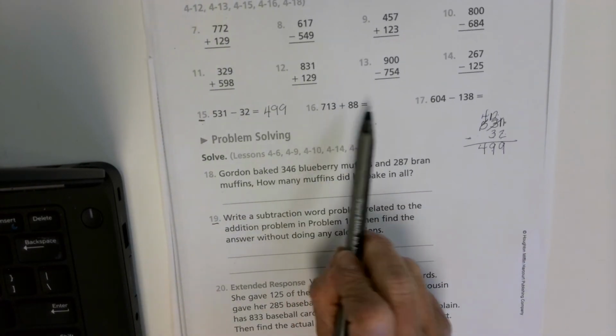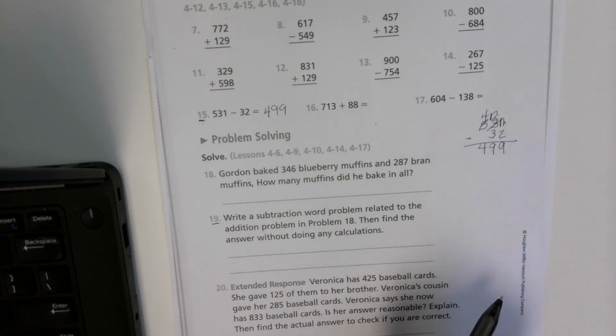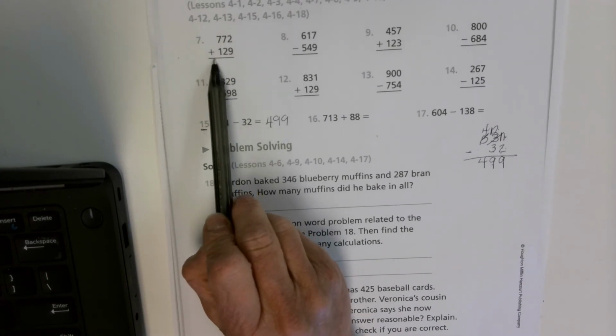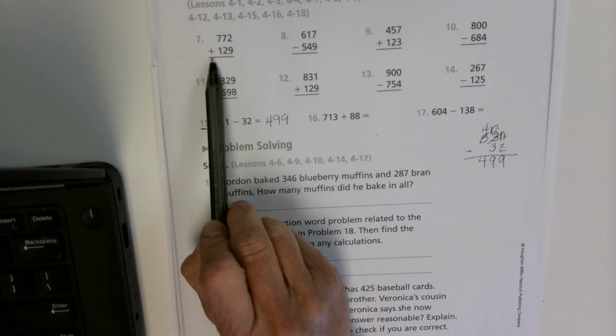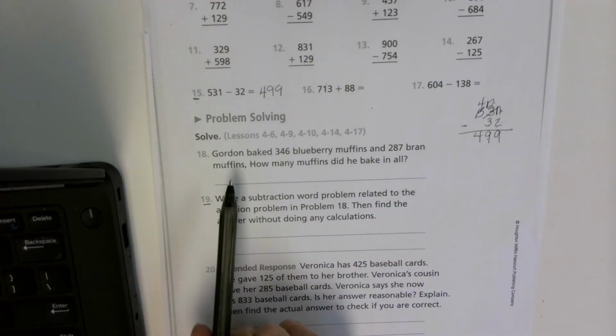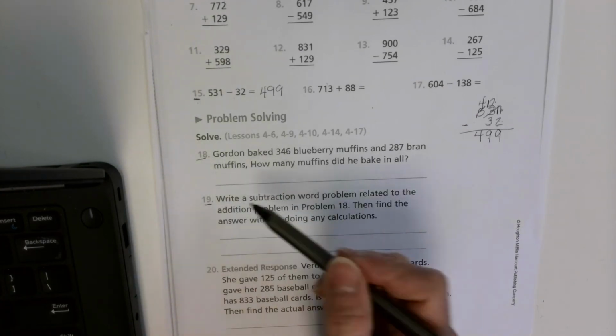You'll need to do that with numbers 16 and 17. Rewrite them, stack them, and solve them. Be careful in these that you pay close attention to the sign. Some of them are addition, some are subtraction, and they're all mixed in. Okay, and then you're going to do some problem solving. You'll see that 18 and 19 go together.